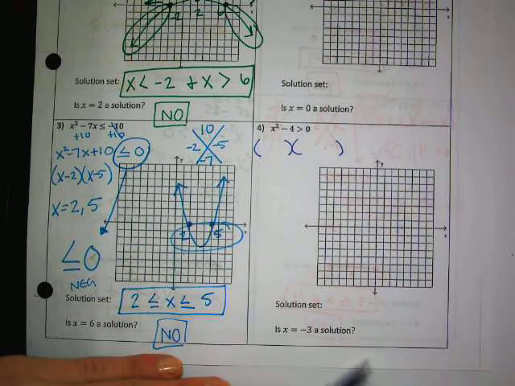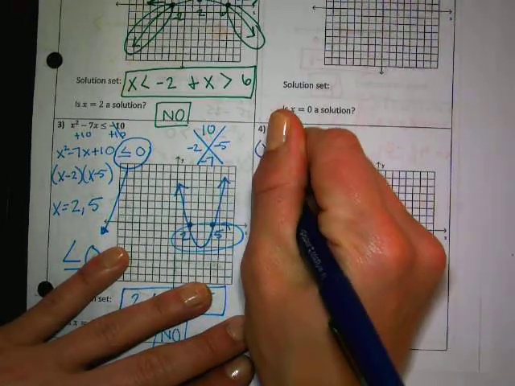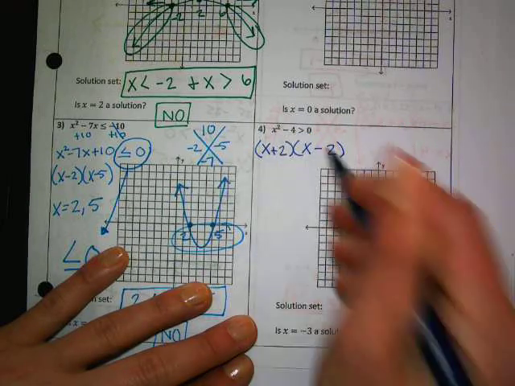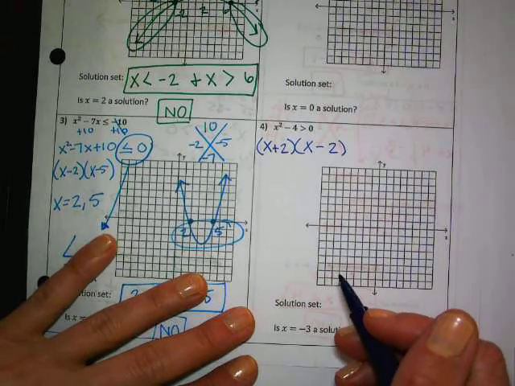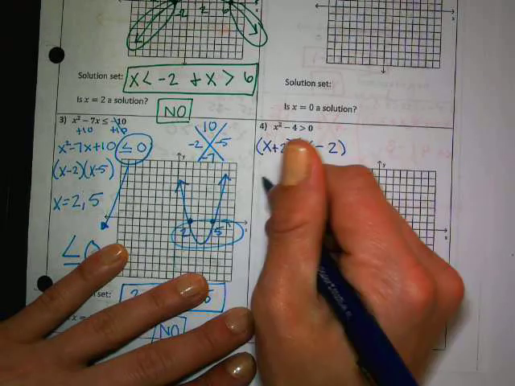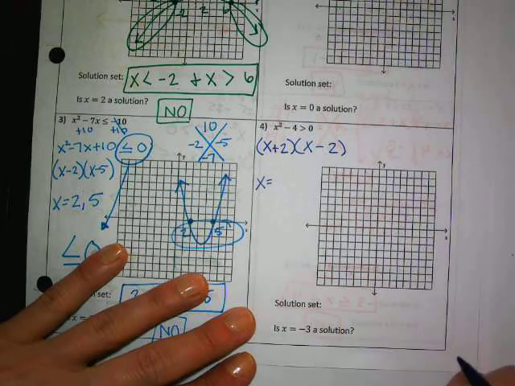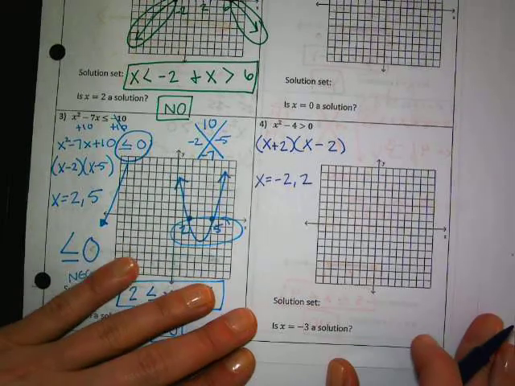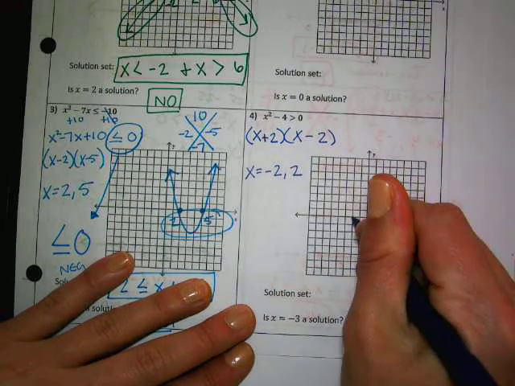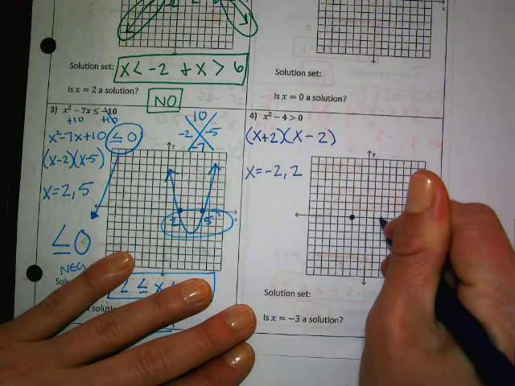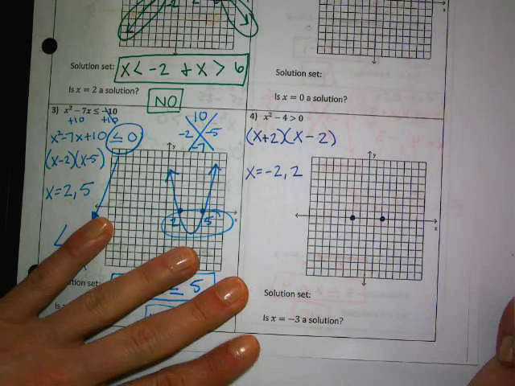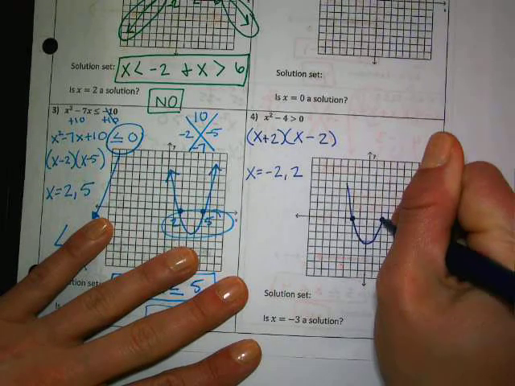Difference of squares. It's gonna be x and x, right? And then 2 and 2. Very good. Plus 10. One is plus, one is minus. And then after that, you're gonna do that. X equals negative 2 and 2. So I have negative 2 and 2. Do I have a happy face or a sad face? Happy, because X squared is positive.